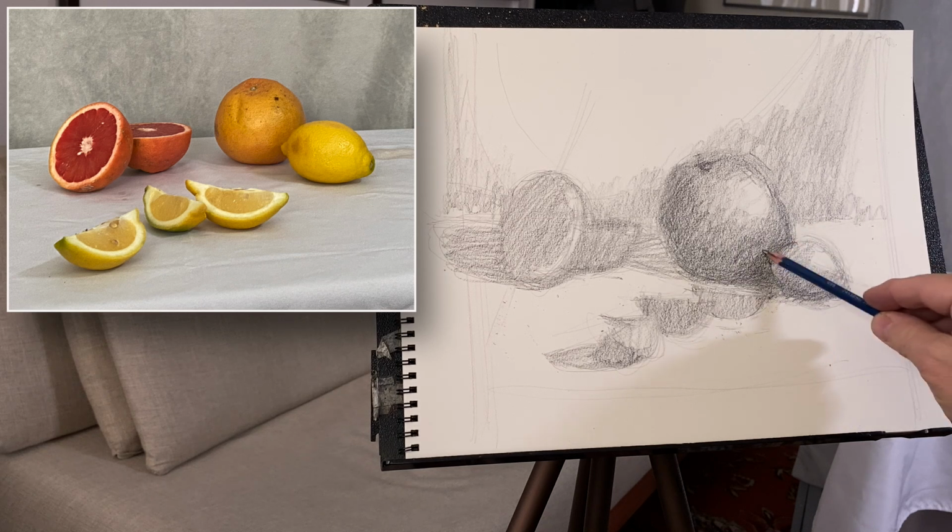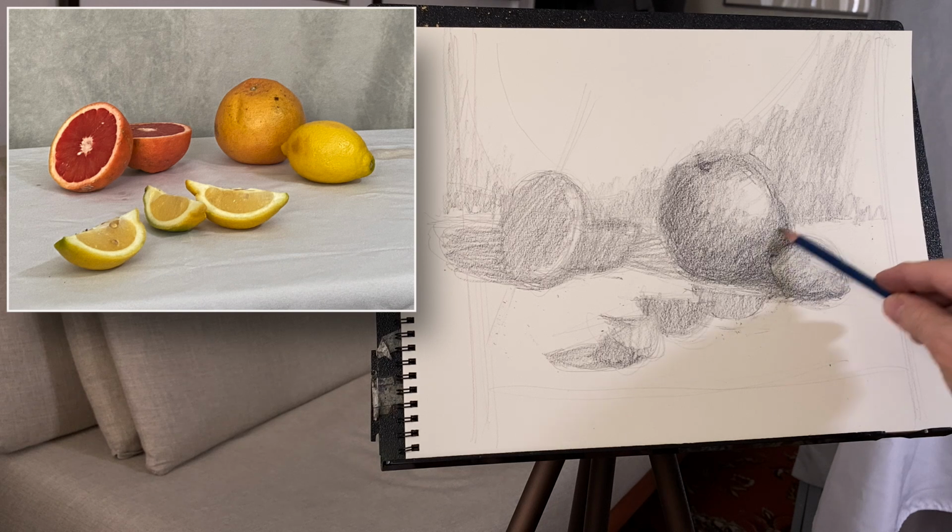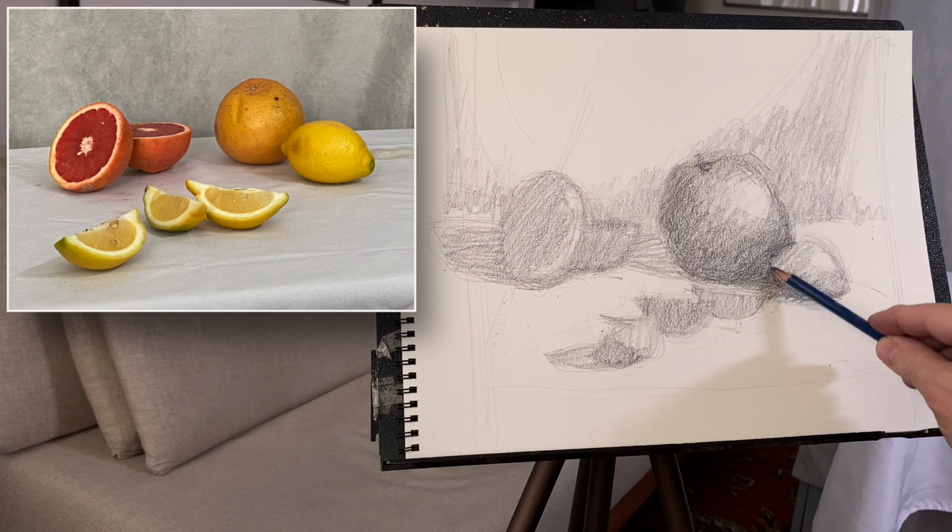Sometimes I need to see it, and then I can build up the tone accordingly.